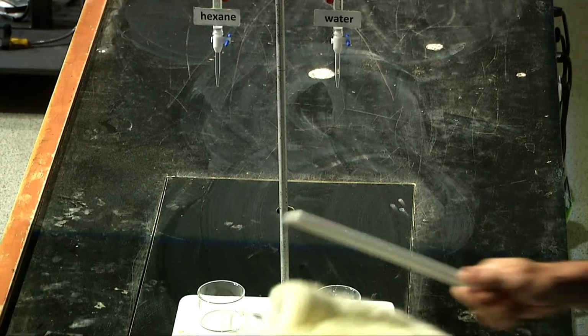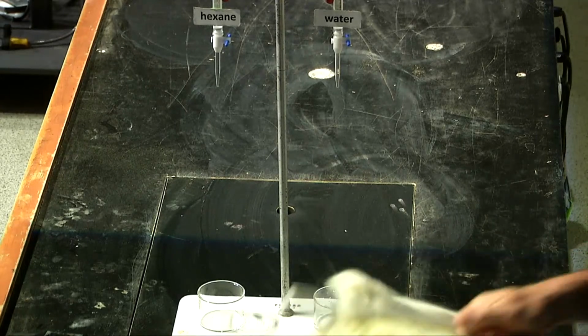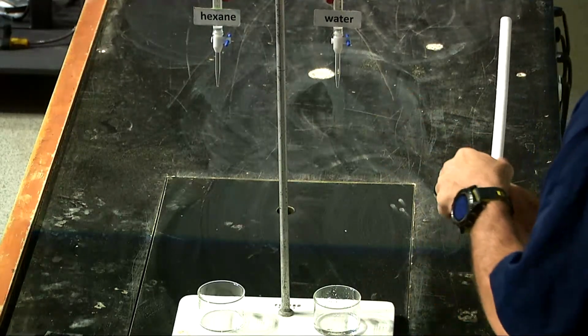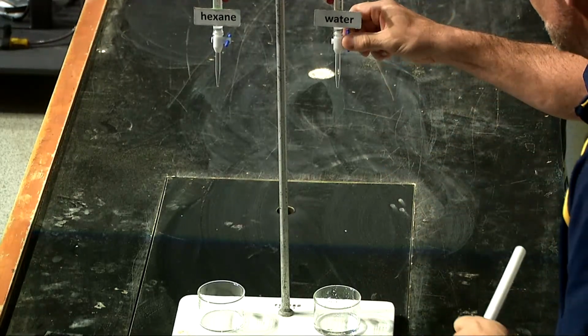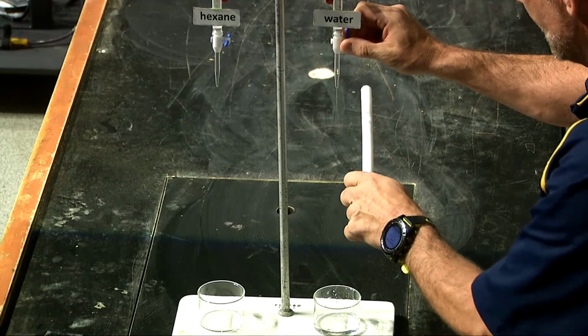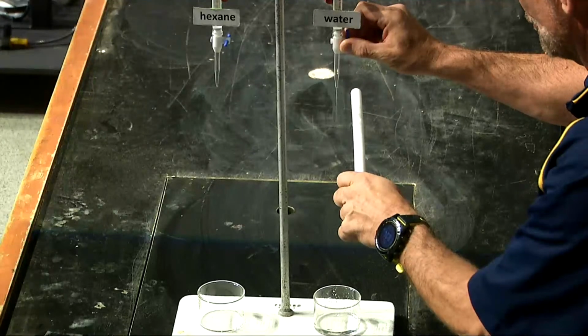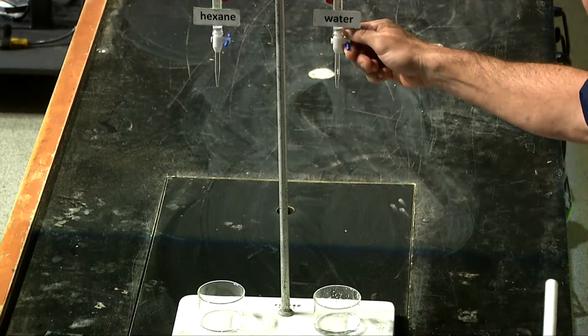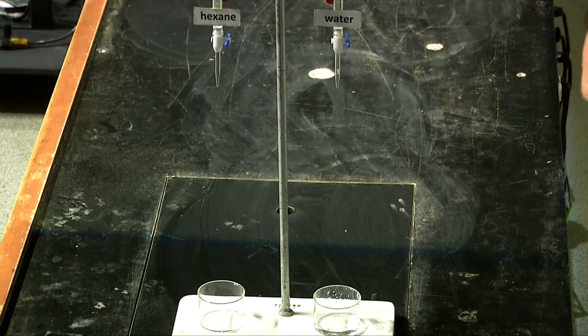Okay, so we'll wipe some electrons off this rod. And, oh, there we go, yeah. Attract that whole stream of water towards the charged rod.